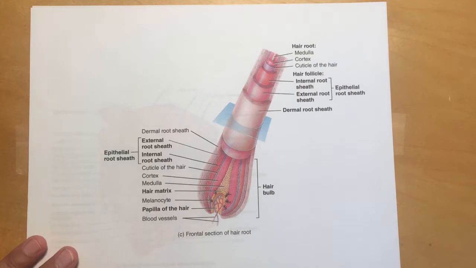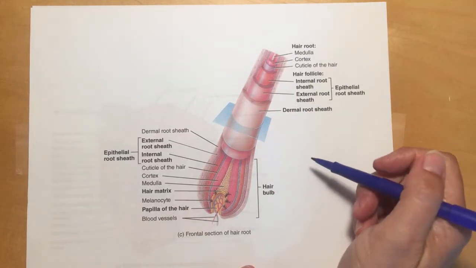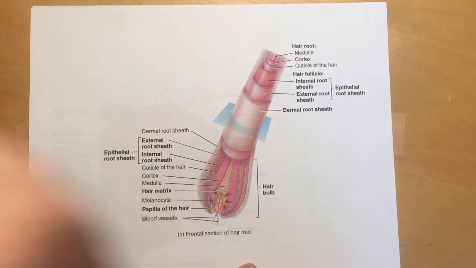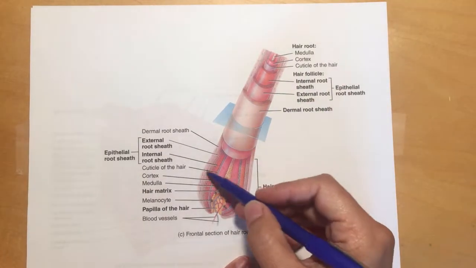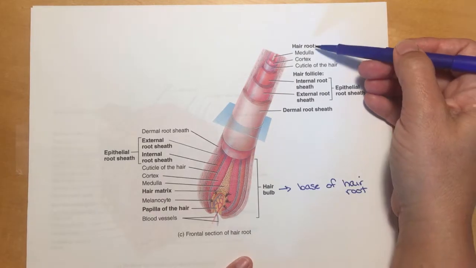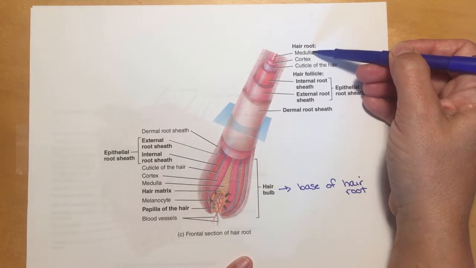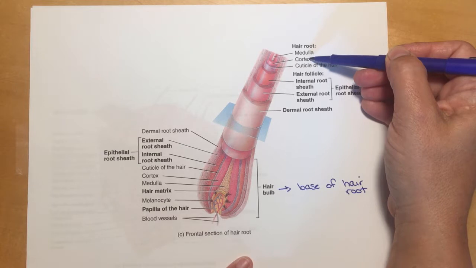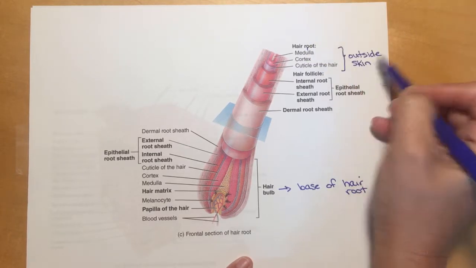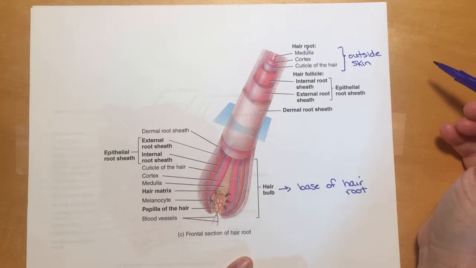All right, let's take a closer look at what's going on and how we actually make new hair. So the very base of the hair root is this hair bulb. The hair root, again, consists of the medulla, the cortex, and the cuticle. That's the part that you see outside of the skin.